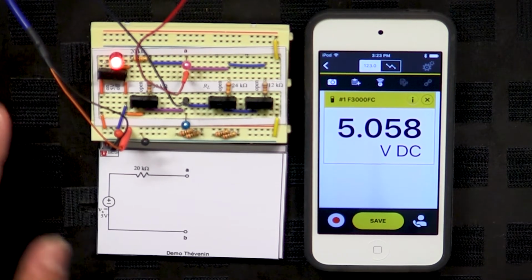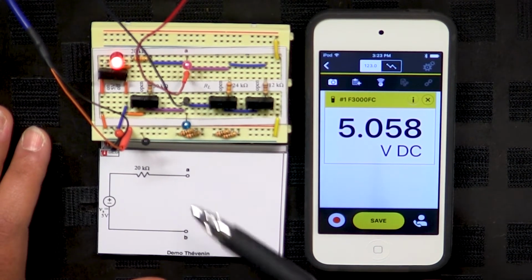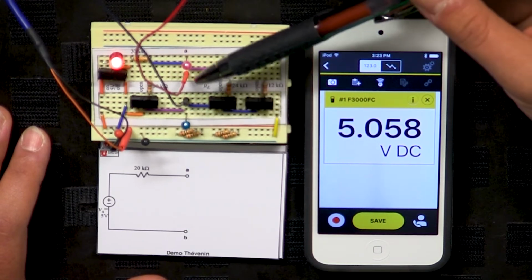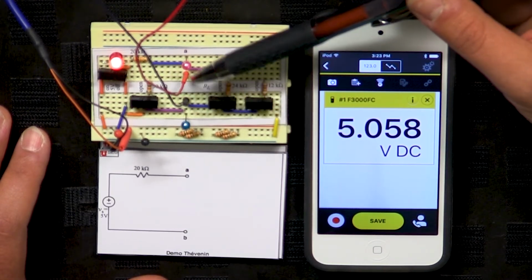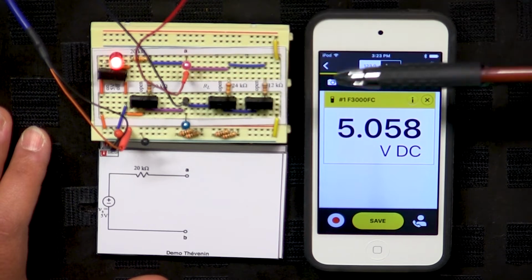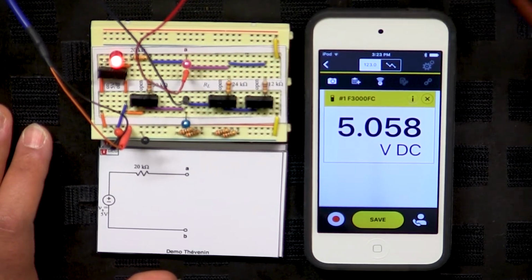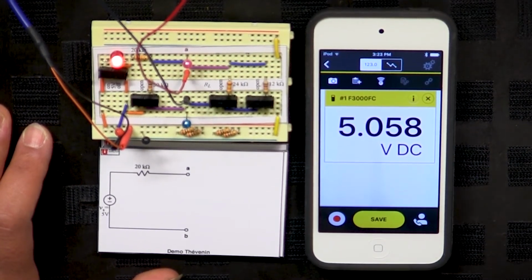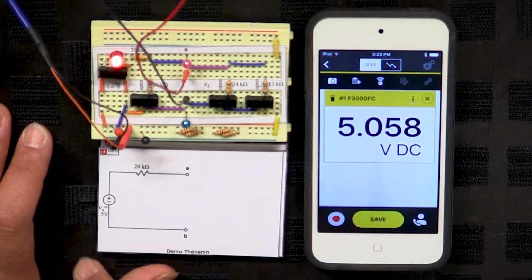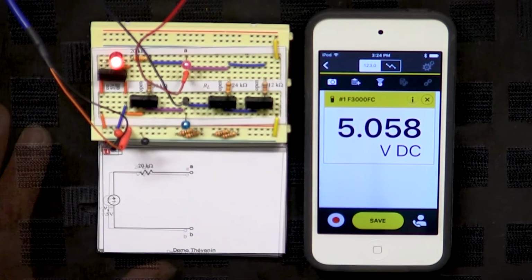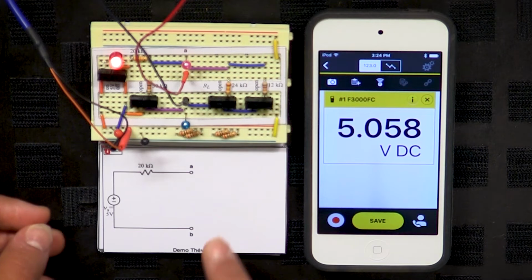Okay, if we measure the voltage across port A and B in here, that we connected to a voltmeter in the background that is connected via Bluetooth to this iPod, we get around 5 volts, which is pretty close to what we are expecting to get. So now let's measure the R Thévenin in this circuit.